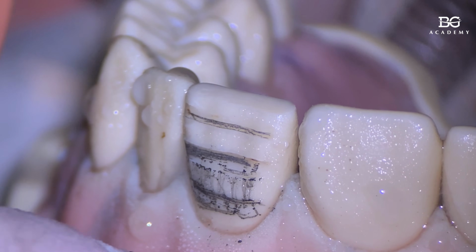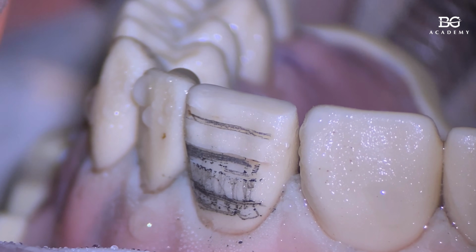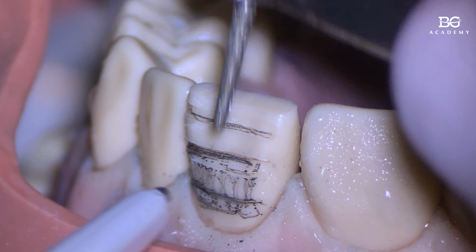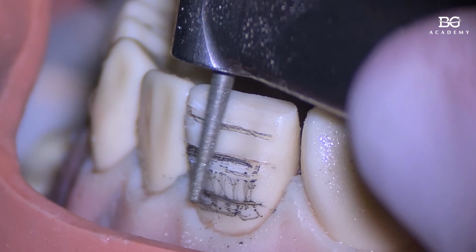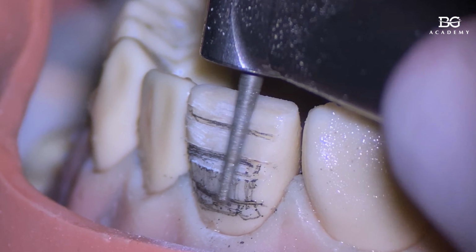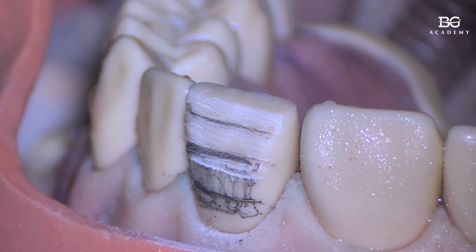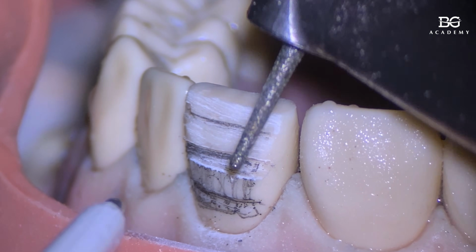Let me switch off the water. It will also be very nice to see the area of bur interference and the surface. You see? So that's the area.